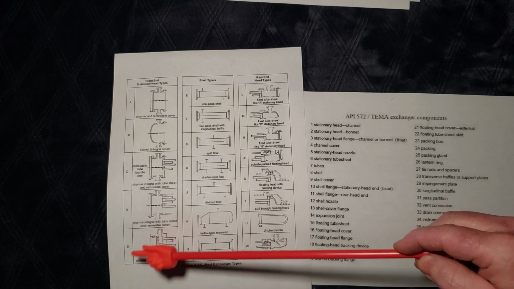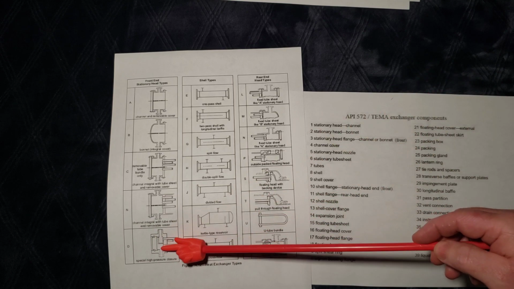And if we look right here at the TEMA chart, the letter designation D clearly describes that would be a D-type front head configuration. In fact, that specific exchanger was a DET. Probably the only time I've ever seen one of those.